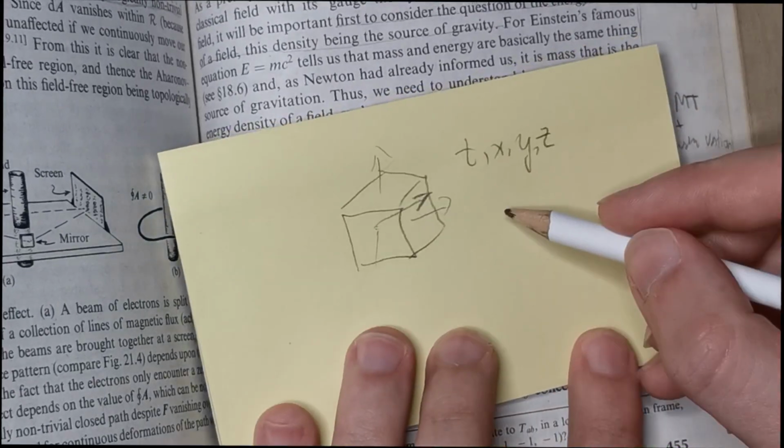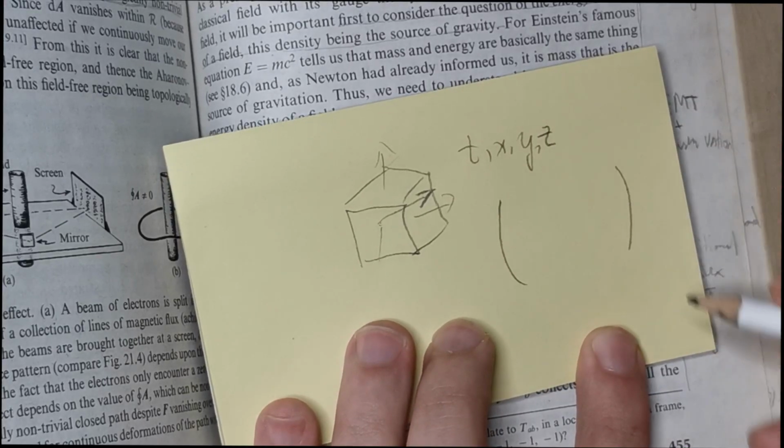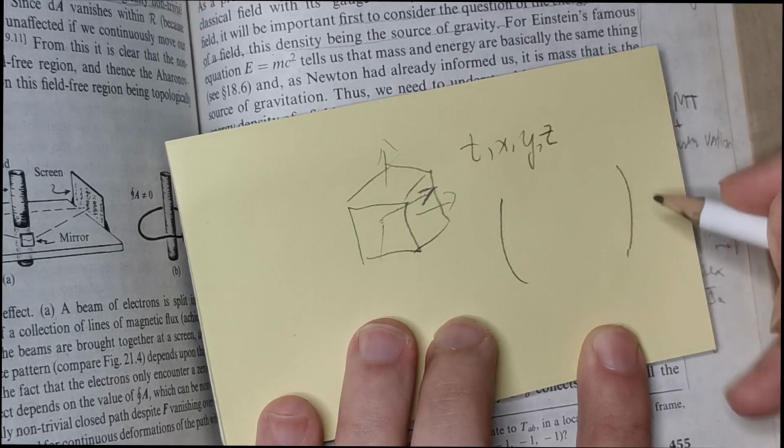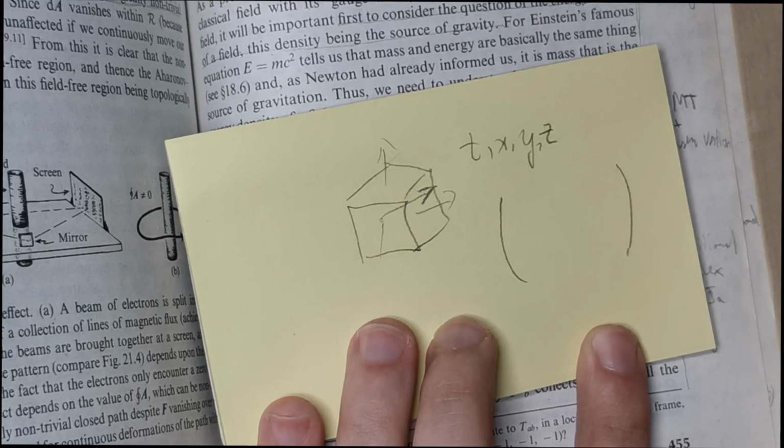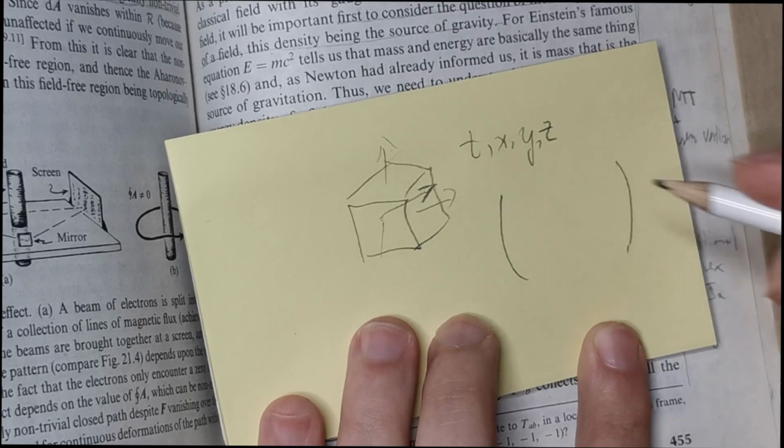So for example, in space-time we will have 4 by 4, 16 values.